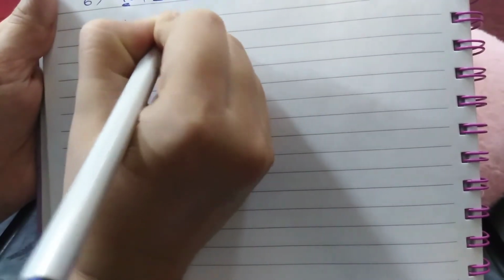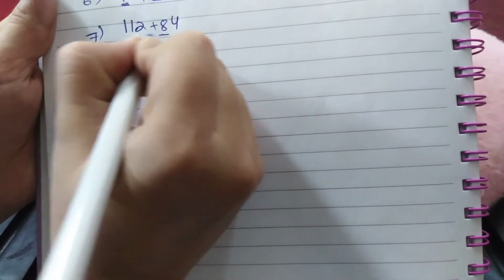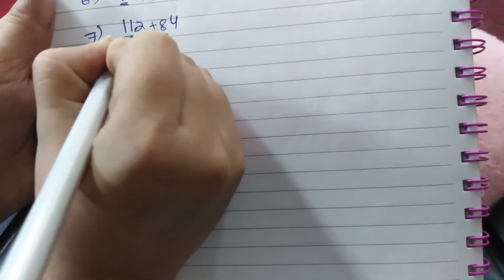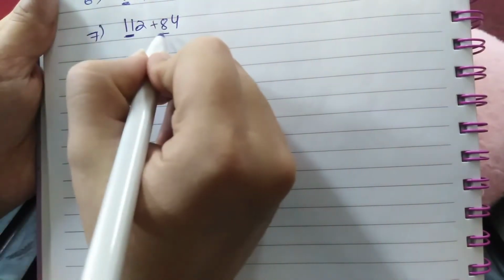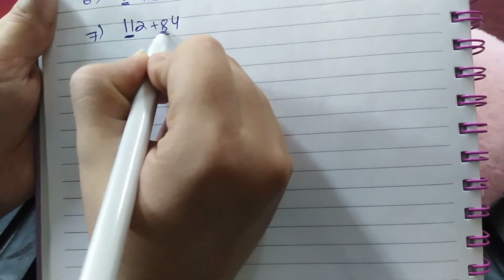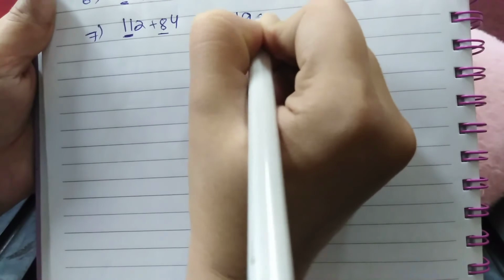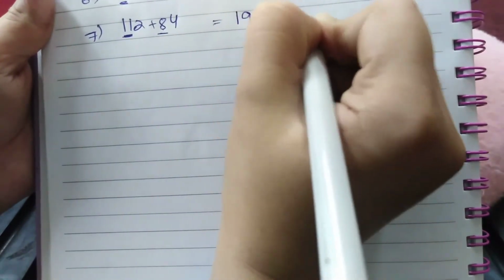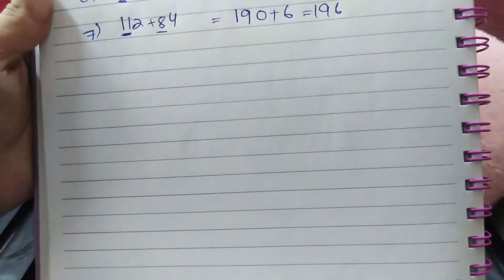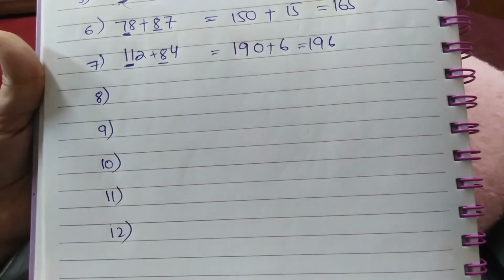The next case, one number is 3 digits and the other number is 2 digits. So consider both these digits as tens place. So 11 plus 8 is 19, place a 0. 4 plus 2 is 6. 196 is the addition of 112 and 84.